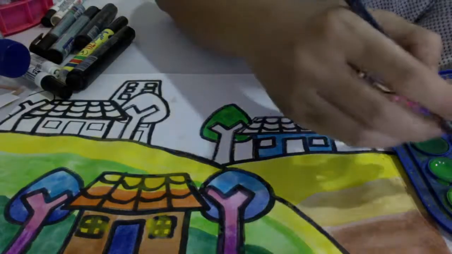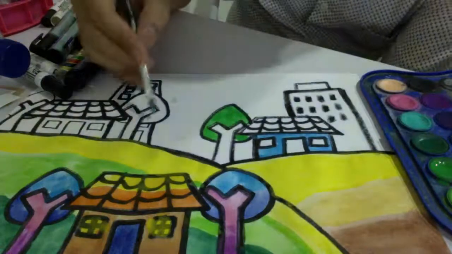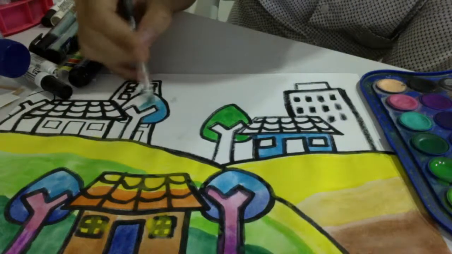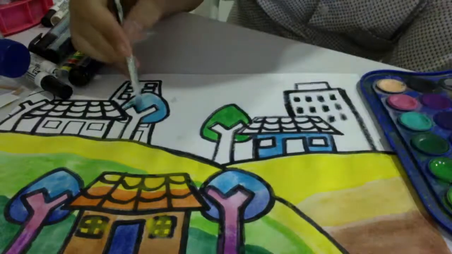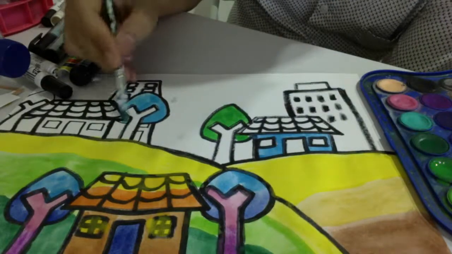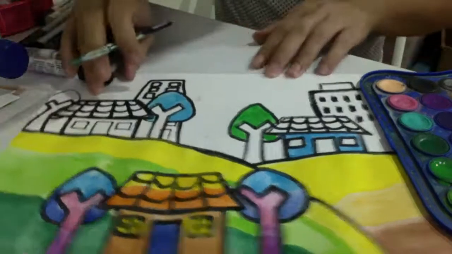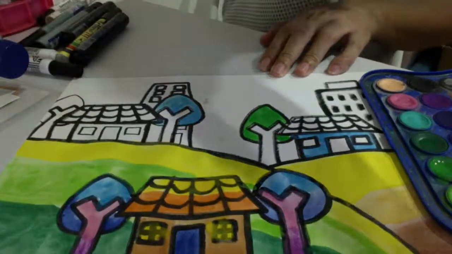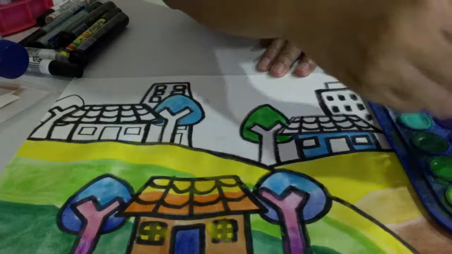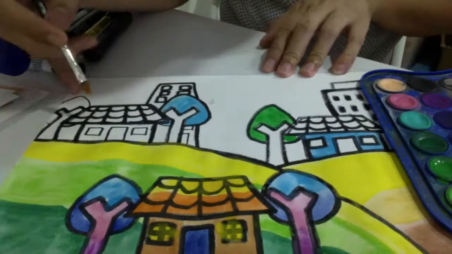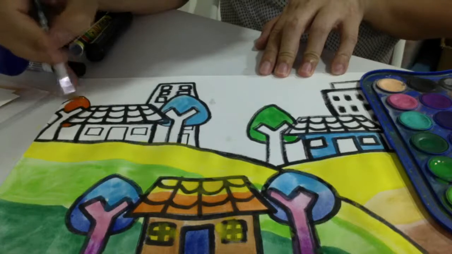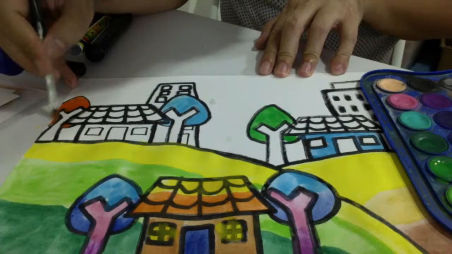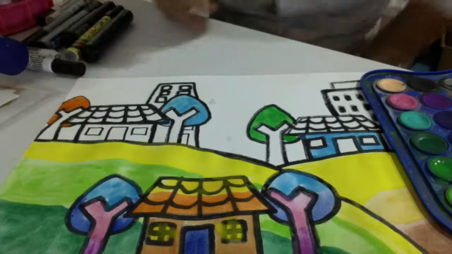And then for another trees on the spot, maybe blue. And for this one, maybe I can put orange for the tree behind the houses, in the house, like this.